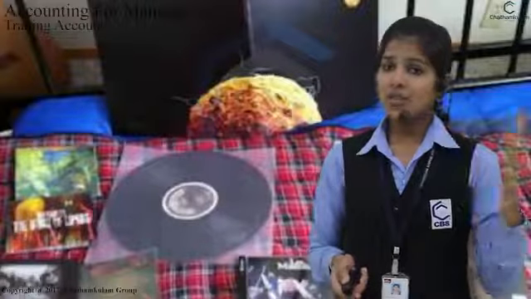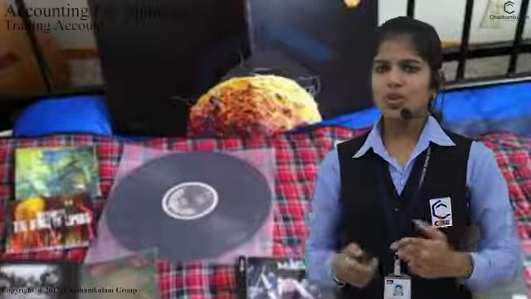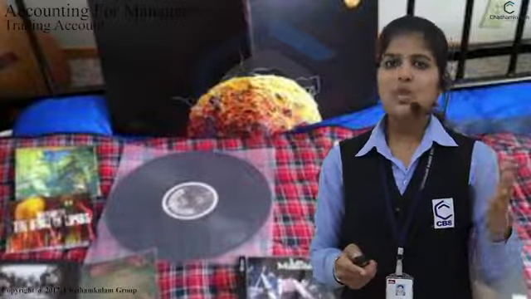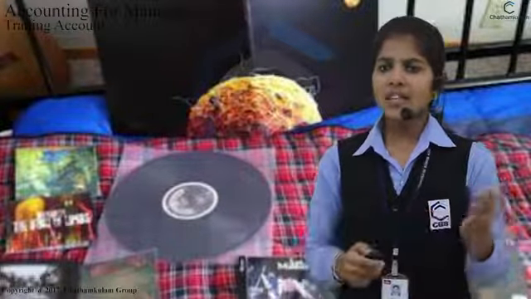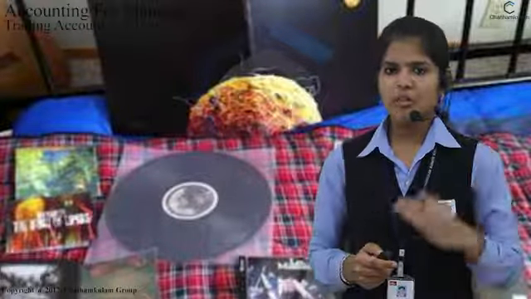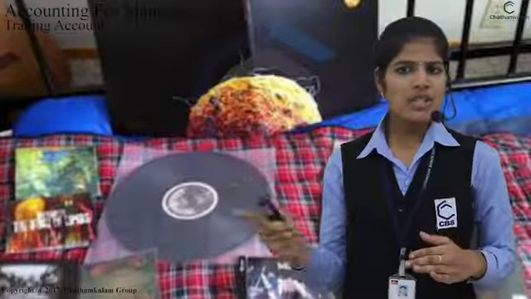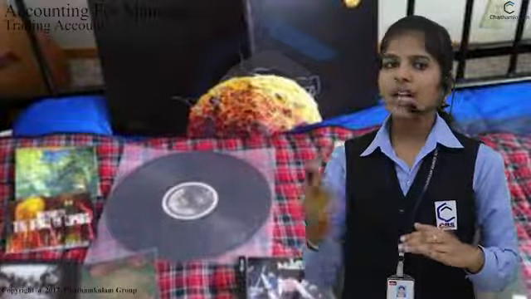The items included in the trading account are, first, the opening stock. Opening stock means the goods lying unsold at the beginning of the accounting year. It can be seen in the debit column of the trial balance. The closing stock of the previous year will be the opening stock of the accounting year.